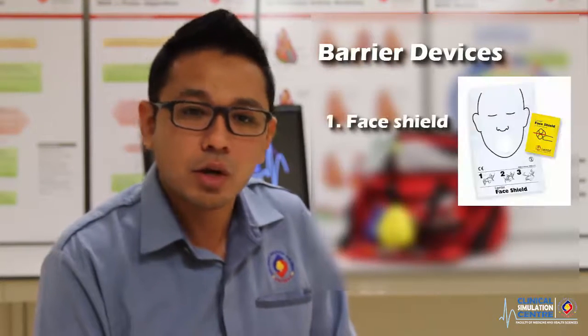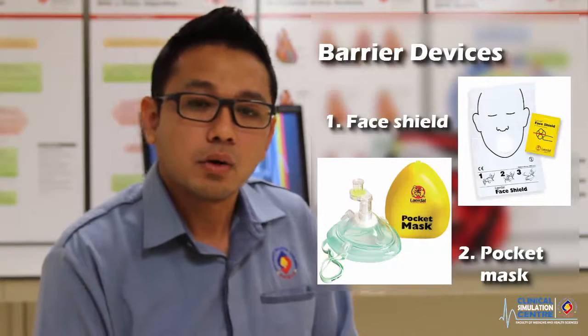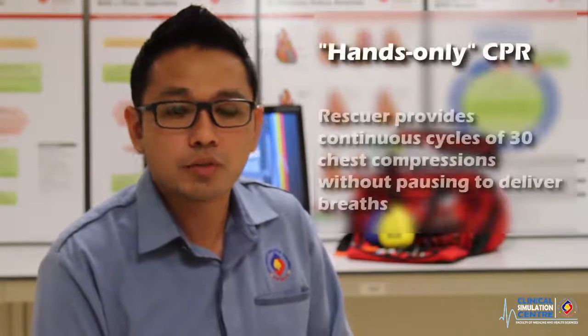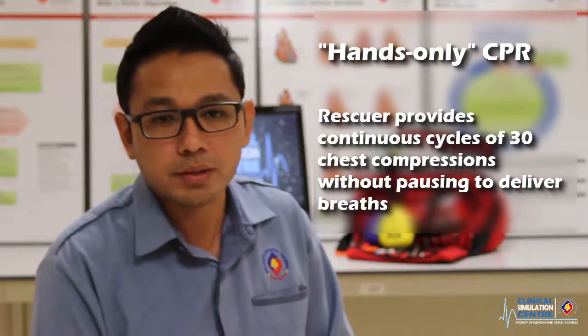Although there is very little chance that you will catch a disease from providing mouth-to-mouth breaths, barrier devices such as face shields or a pocket mask can greatly reduce that risk. When you do not have a barrier device and you are unsure of the status of the victim, it is reasonable for you to provide hands-only CPR, where the rescuer gives continuous cycles of 30 chest compressions without pausing to deliver breaths. We will now demonstrate the steps for giving breaths.